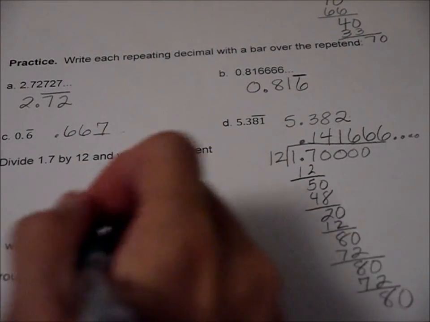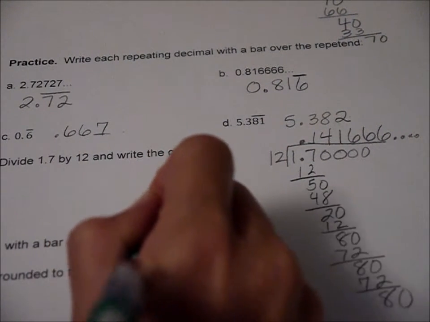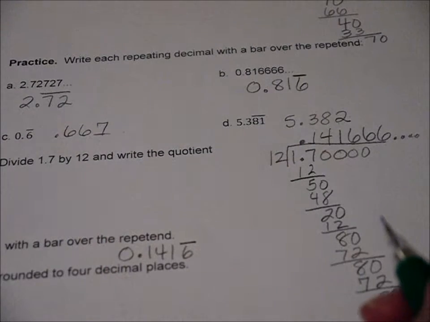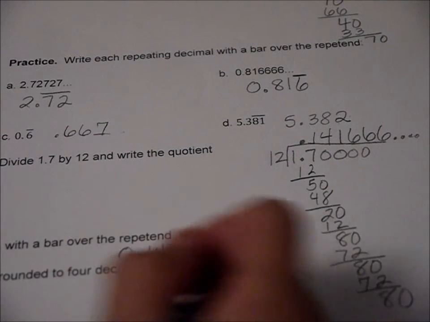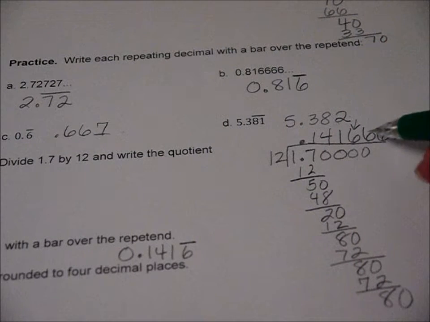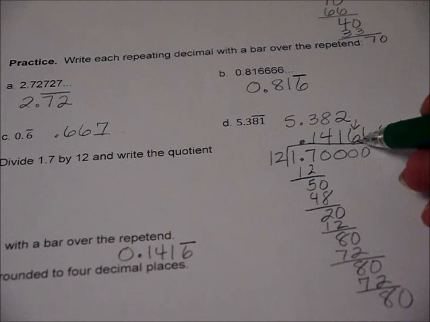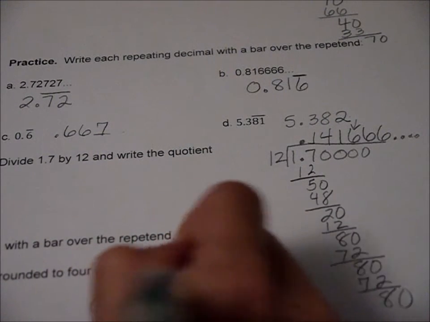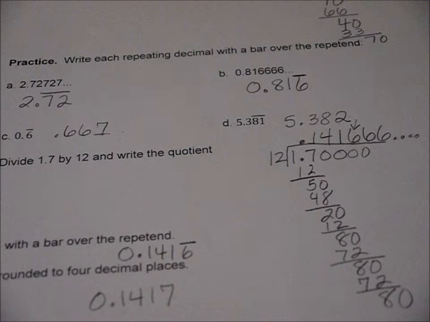So let's write it with a bar over the repetend. 1416 with the bar. Rounded to 4 decimal places. So we round to that spot. Well, the 6 is going to round this one up to a 7, so there we go. That is our answer for that one.